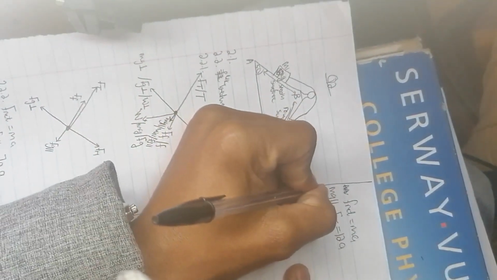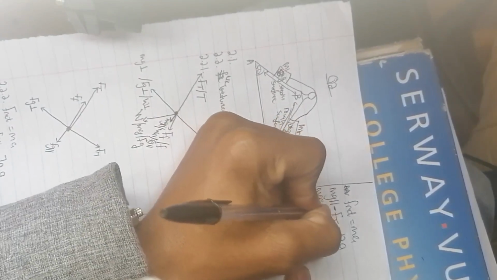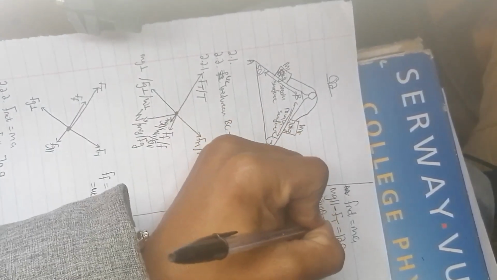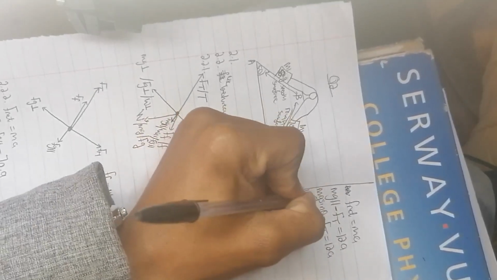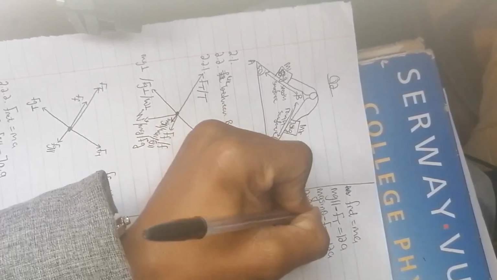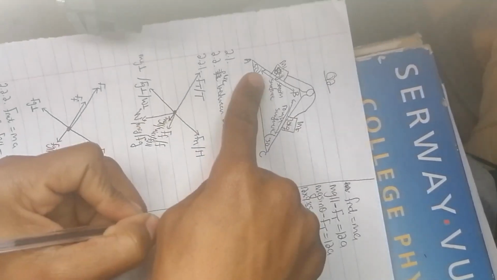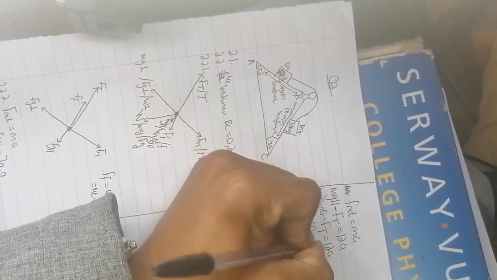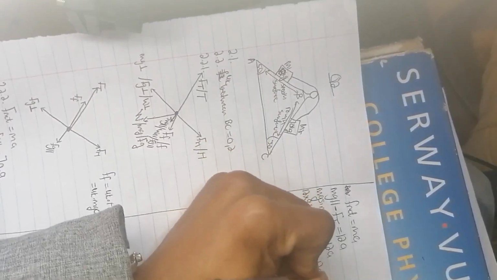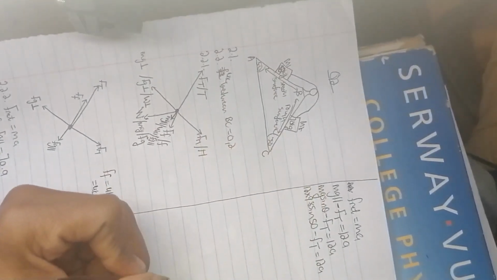And this is mg sine of theta, minus force of tension, equals 12a. 12 times 9.8 times the sine, remember the angle there is 50, minus force of tension, equals 12a.